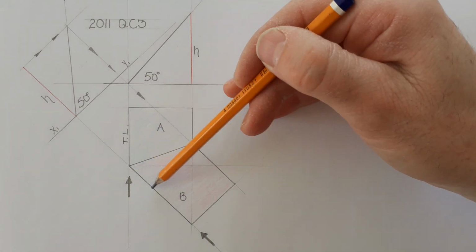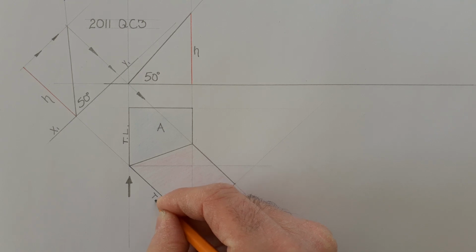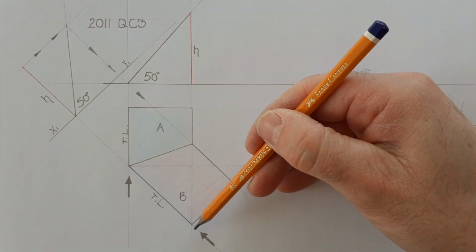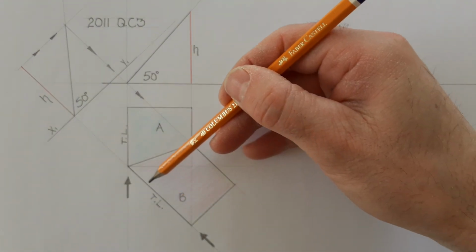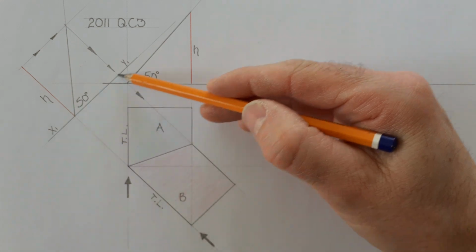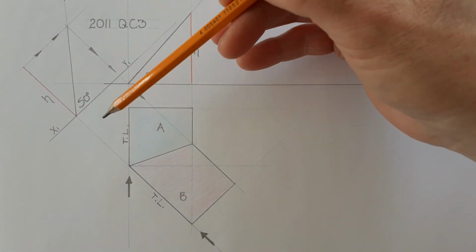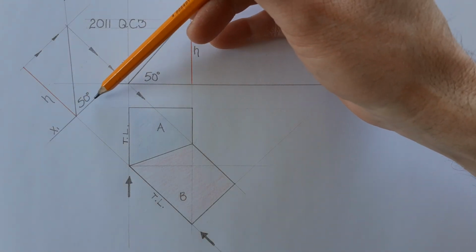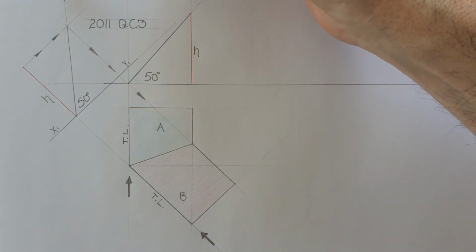I have the base edge. This is sitting on the horizontal plane. So once again, I know that is a true length line because it's sitting on the ground. Look in along the true length line. Set up my X1, Y1. This was at 45 degrees, so this was also at 45 degrees. I'm told the pitch of surface B is 50 degrees, so I've set up my 50 degree angle. Draw it out along there like that.